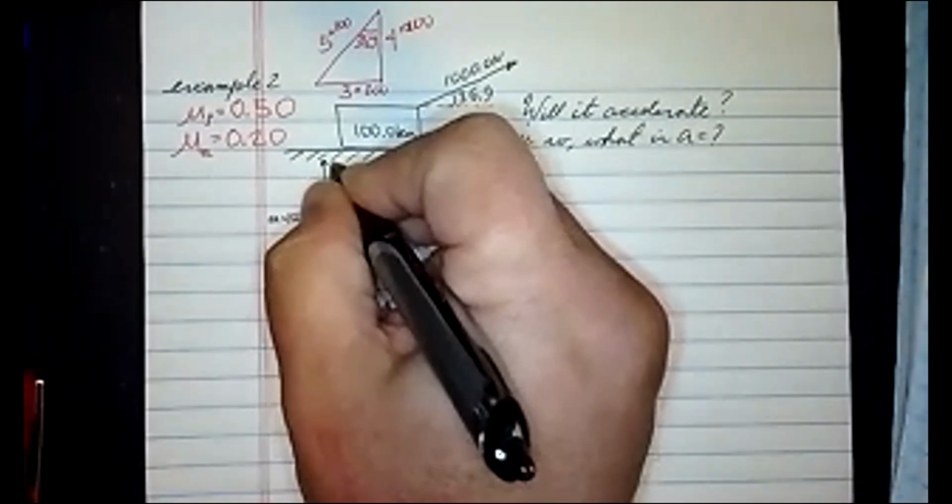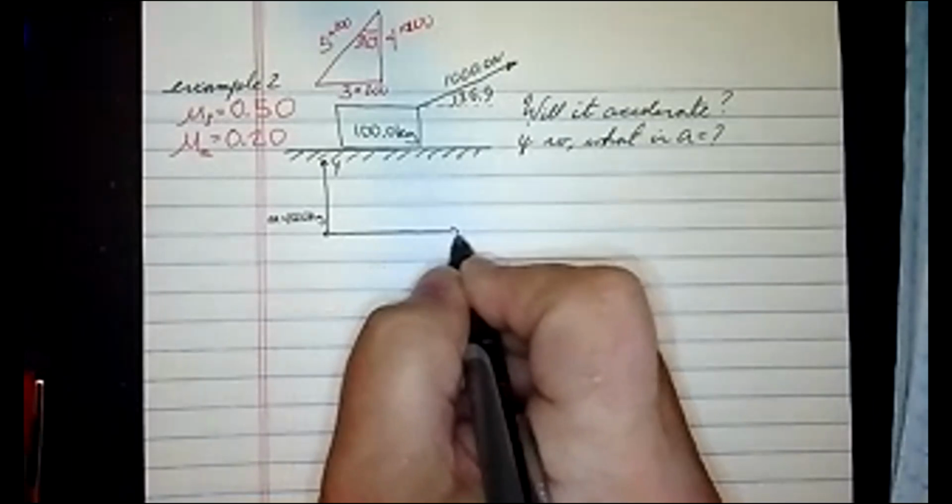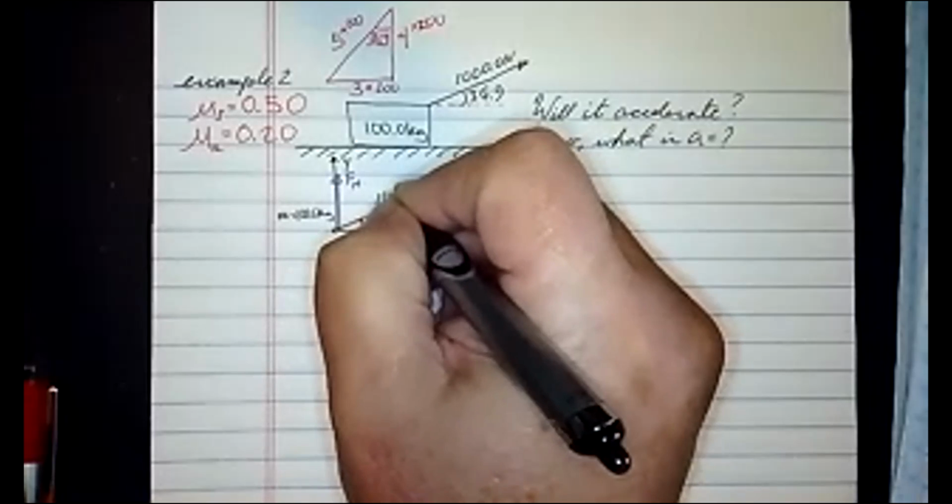My vertical up is the positive y. My to the right is the positive x. My positive forces acting are the normal force, F normal. I have this force at 36.9 degrees of 1,000.0 newtons.